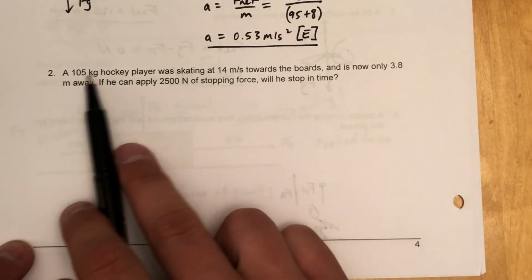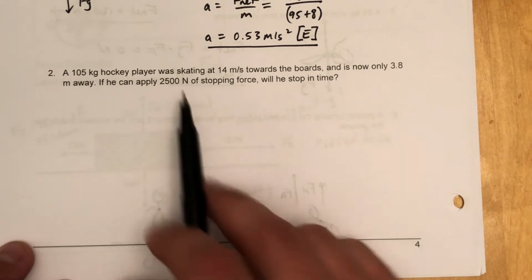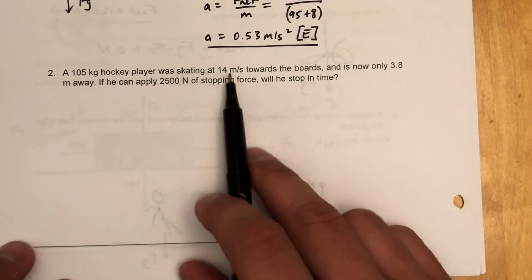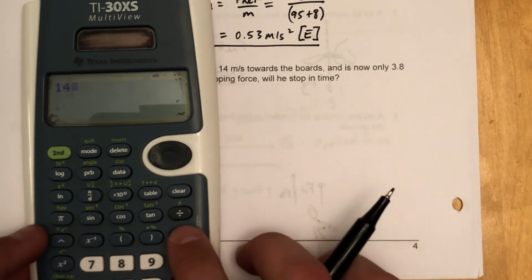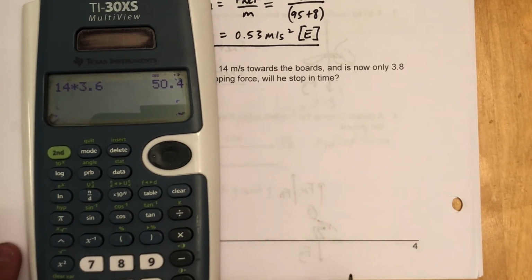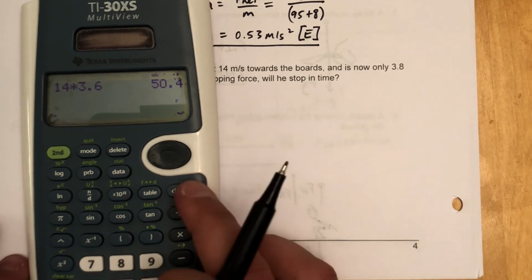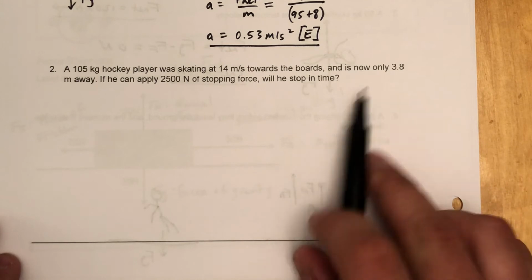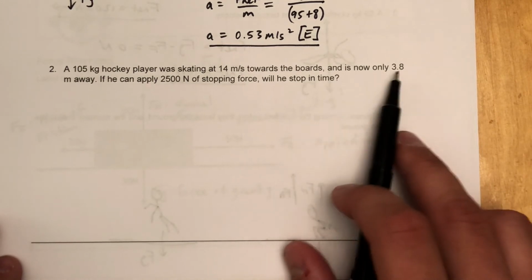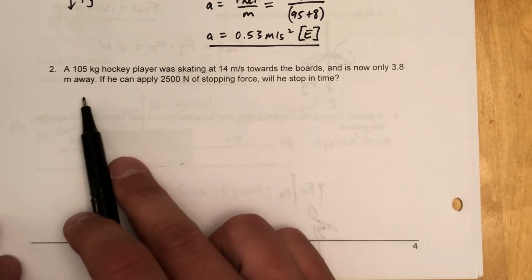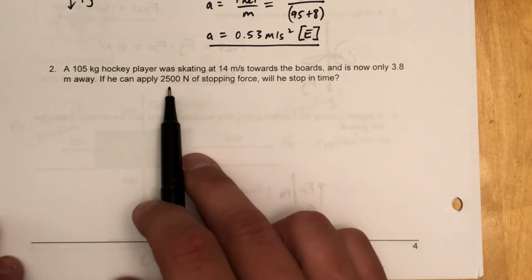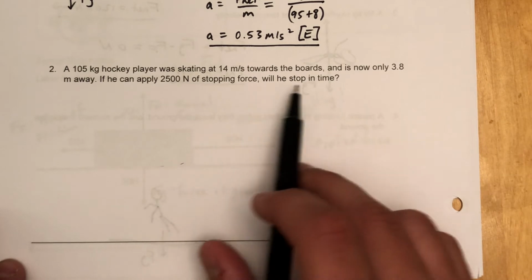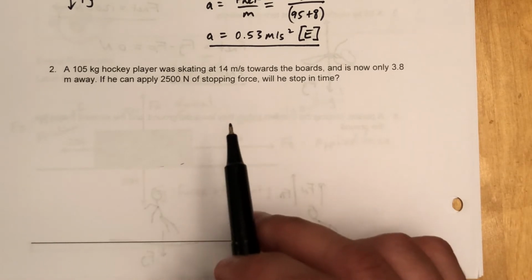So there you go. The 200 plus pounder, the 105 kilogram hockey player, was skating at 14 meters per second. And so again, if we want to have context just for a moment, it's useful to know that's similar to 50 kilometers an hour. So going very, very quickly. I just multiplied by 3.6. He is now only 3.8 meters away from the boards. So he was traveling at 14 meters per second. If he can apply 2,500 newtons of stopping force, will he stop in time?